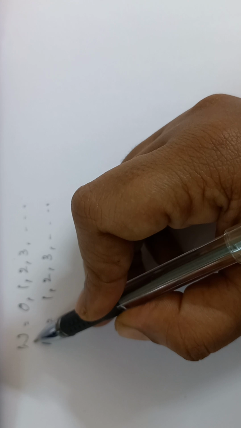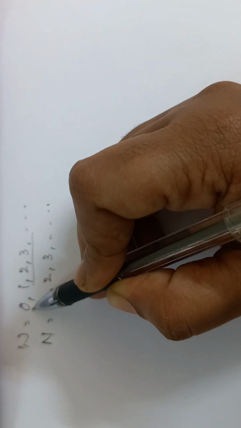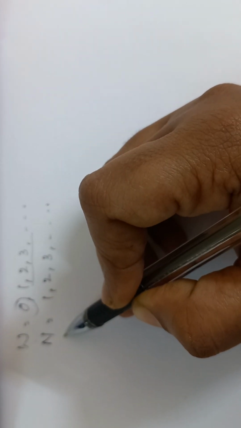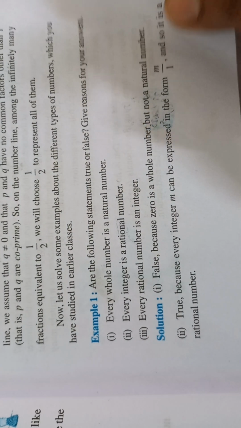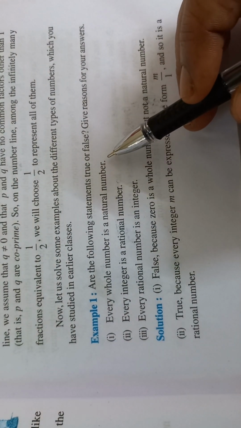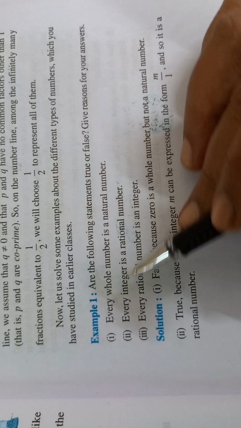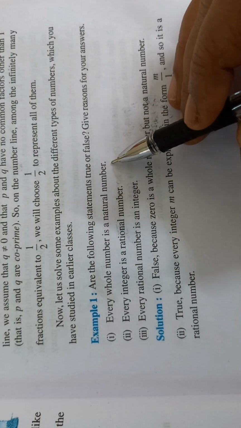We know that the whole numbers consist of natural numbers and 0. The 0 is not there in the natural numbers. So the statement "every whole number is a natural number" is not correct. We can say every whole number is not a natural number.